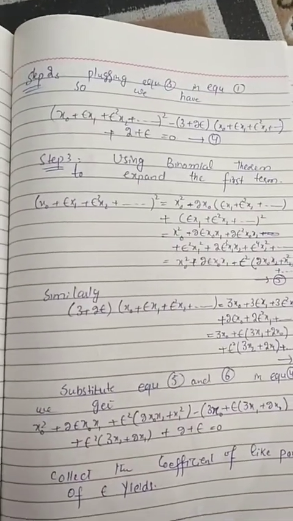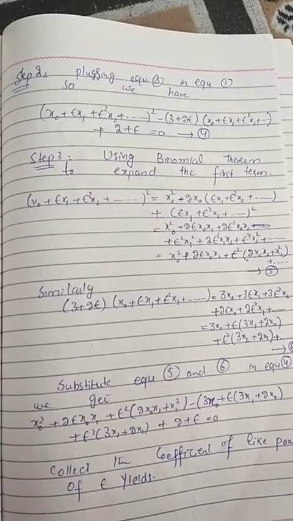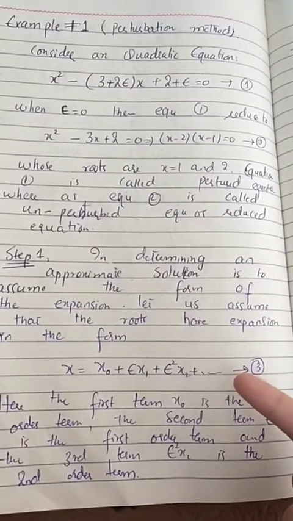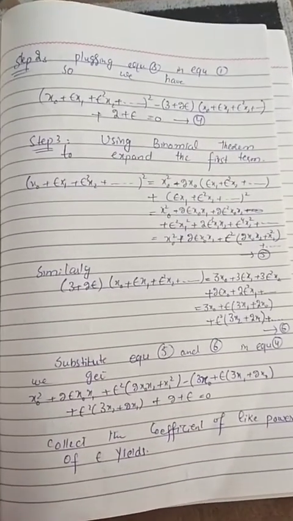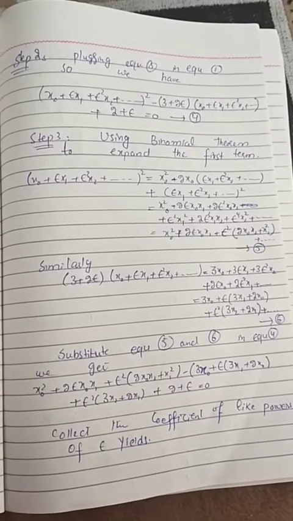Now according to step 2, we plug equation 3 into equation 1. Plugging equation 3 into equation 1 means plugging the expansion series into equation 1, the original equation.